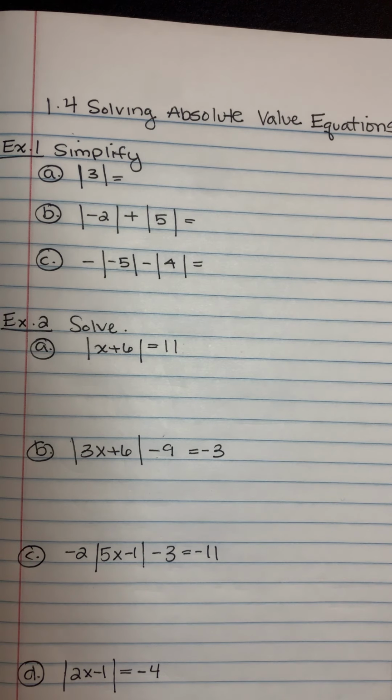When we take the absolute value of a number, it's the distance between that number and 0. And you have to remember, the absolute value of a number is always going to be positive no matter what. Think of distance.